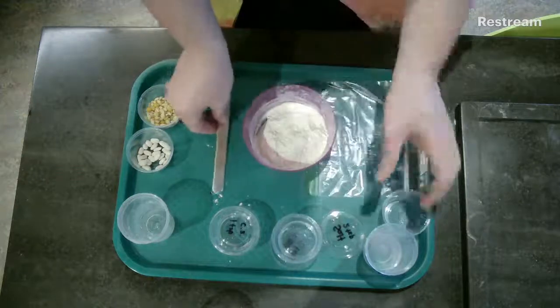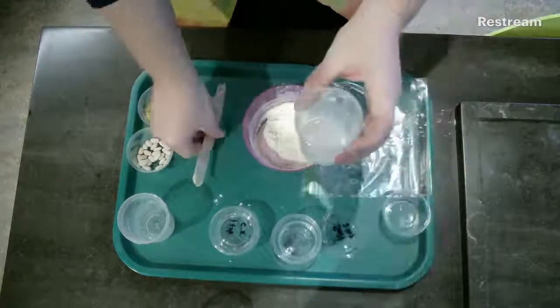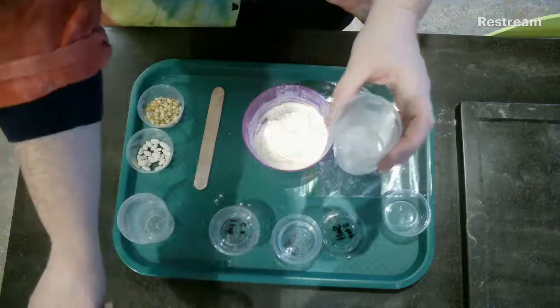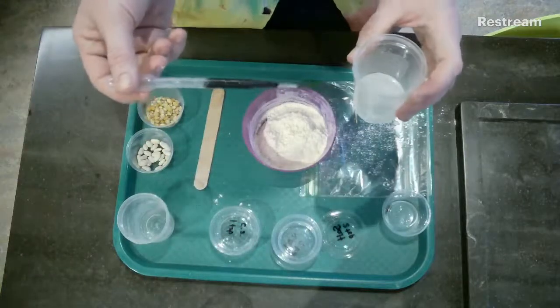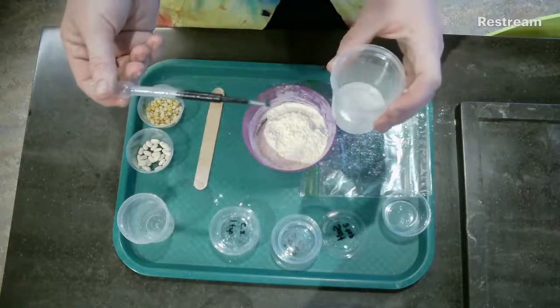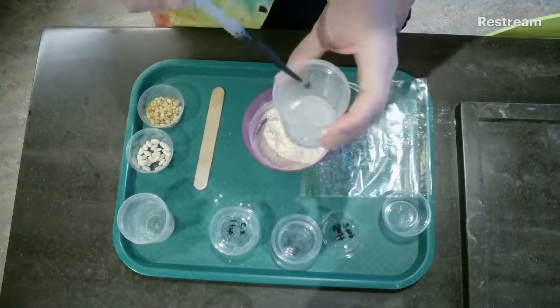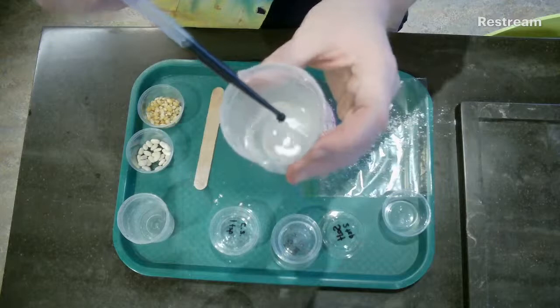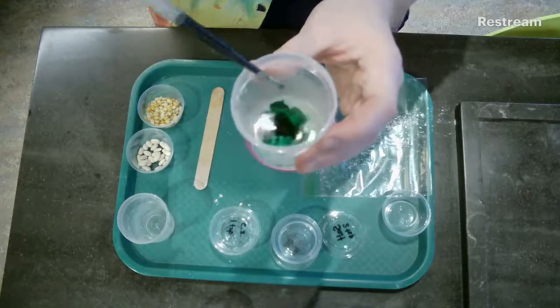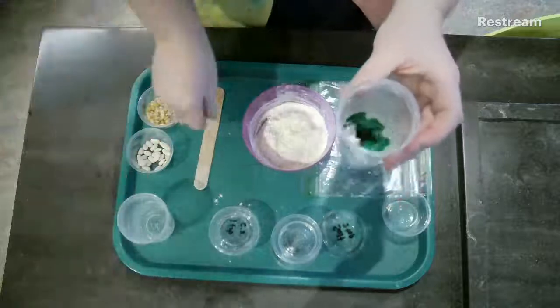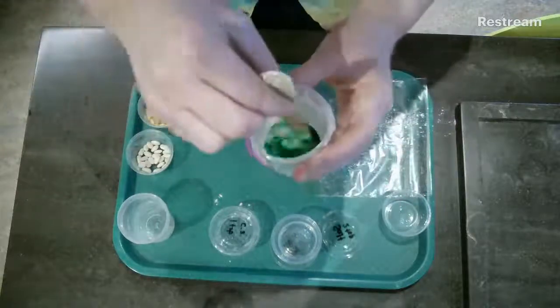Now, before we do that, I'm going to get a little bit of green food coloring because that's what color I love. You can use whatever color food coloring you'd like. I'm going to put 3 drops. Here we go. 1, 2, and 3 right in here, and I'm going to give it a good stir.